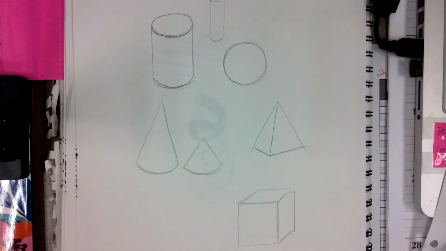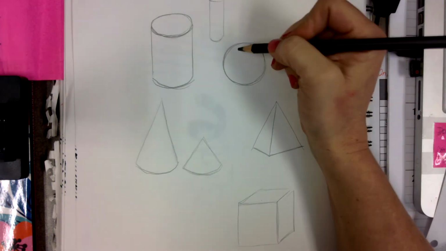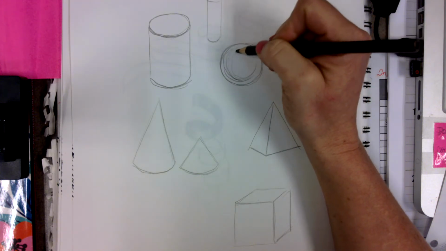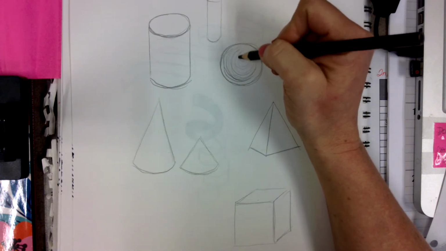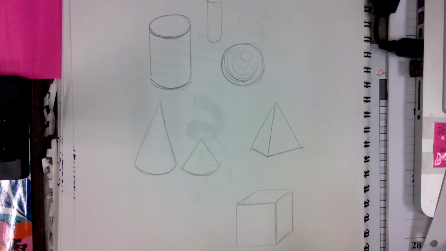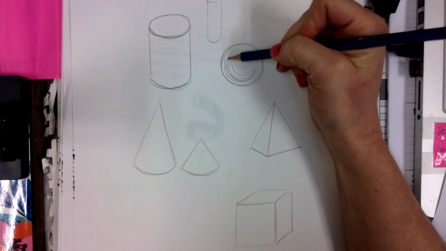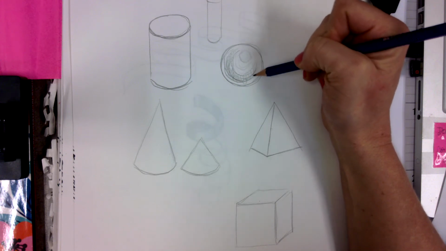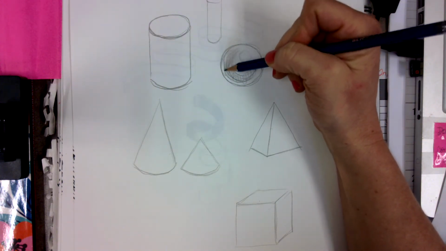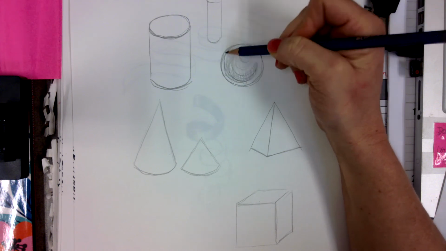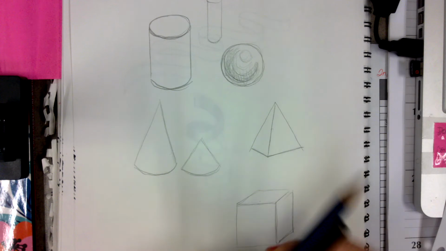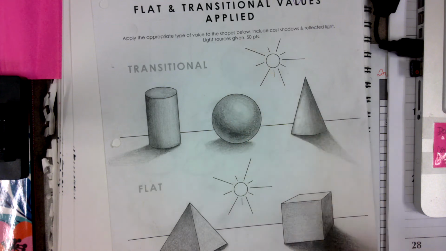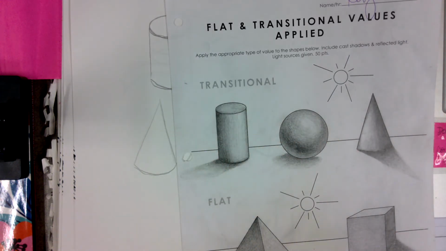2 of them will have to have transitions on it because they're going to be curved. With the sphere, it's really important to start with this very curvy moon type shape and then fade out to like a circle. I like to do that to help map my values. I'm going to use my 2B now, but when I am finished shading my sphere, and there's probably a lot of videos on how to shade a sphere, and I would go look for those. When I'm done shading the sphere, it is going to have my darkest values, medium, and then white.